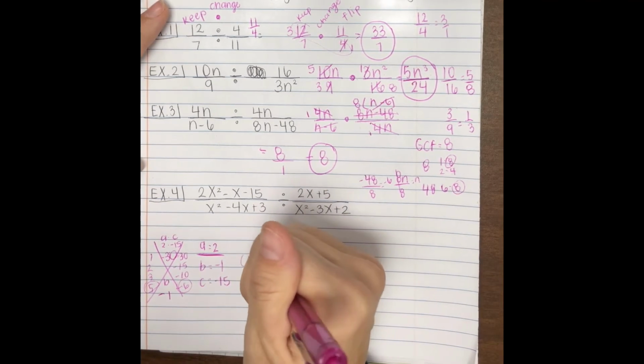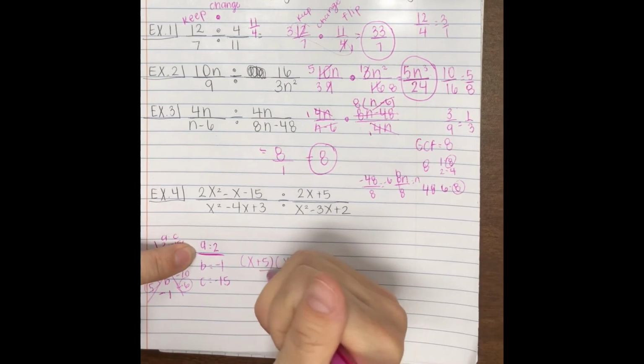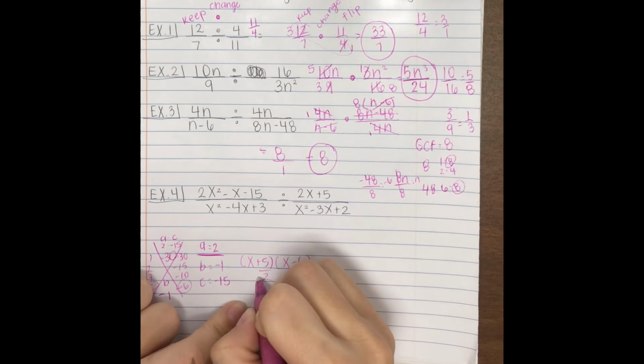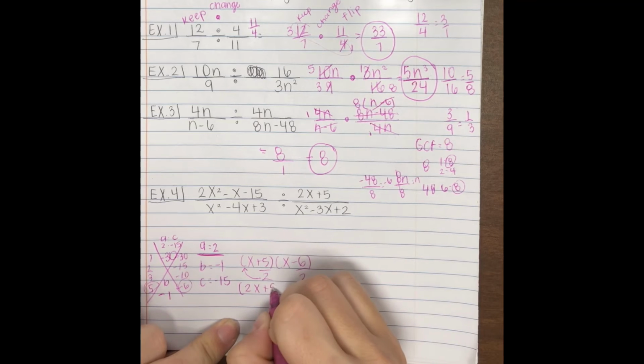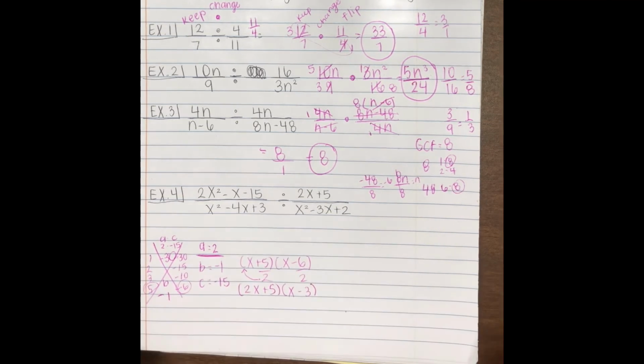So x plus 5, x minus 6. And then you have to go back and divide by your a. If it doesn't simplify, slide your a in front. So 2x plus 5. And then x minus 3.